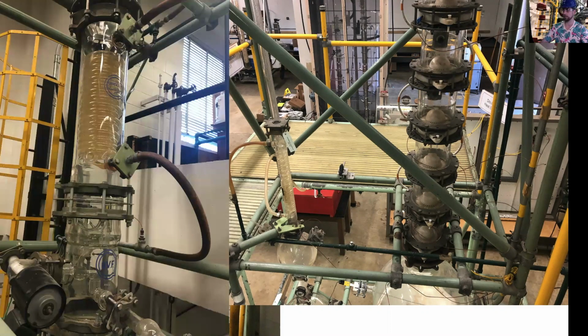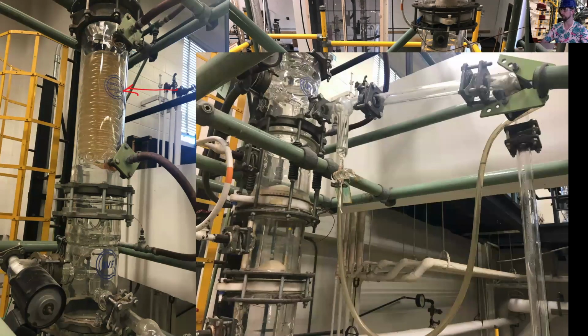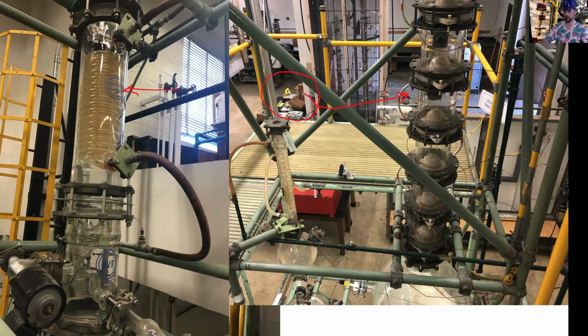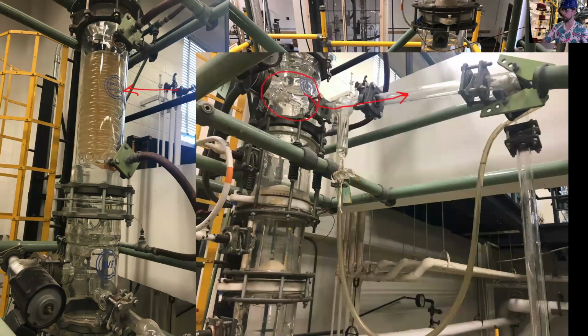And then you can also see the main distillate condenser up here, which is cooling that heated vapor as it comes up. As it condenses, it comes back down to this reflux unit right here, where you can determine how much goes into your distillate stream and how much you want to come back into your tower, your column.